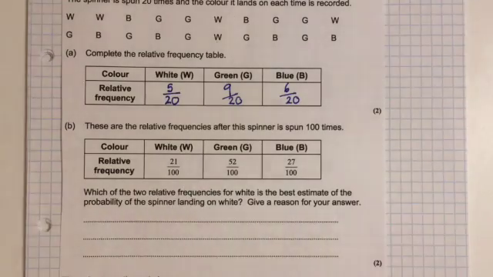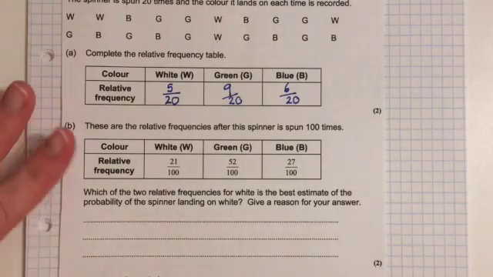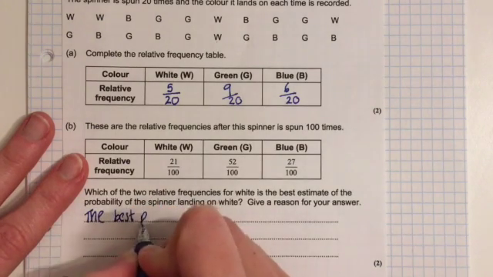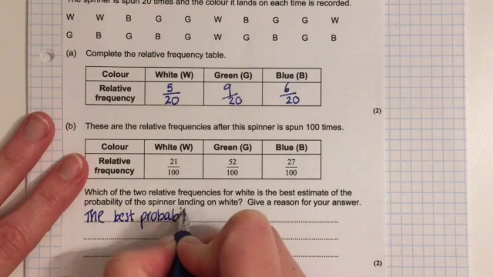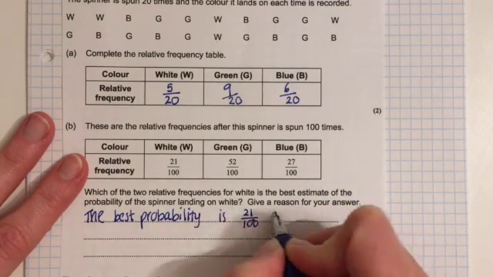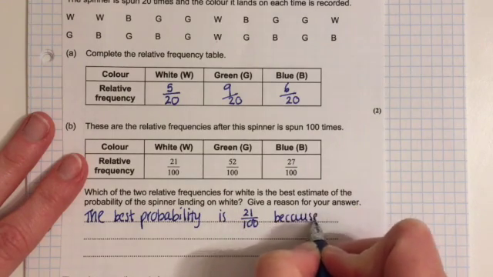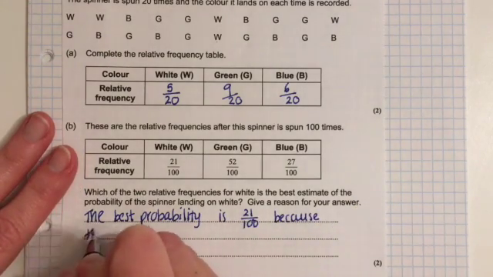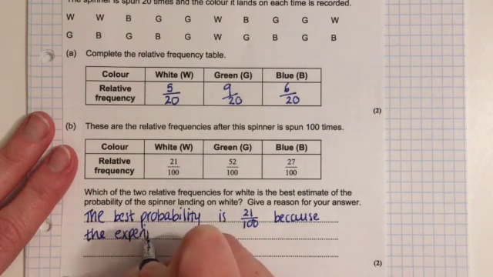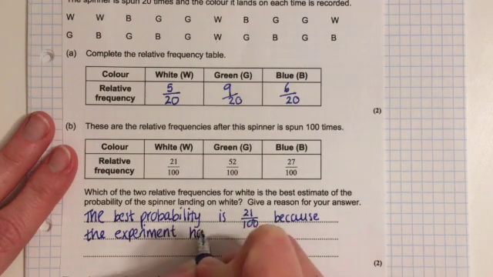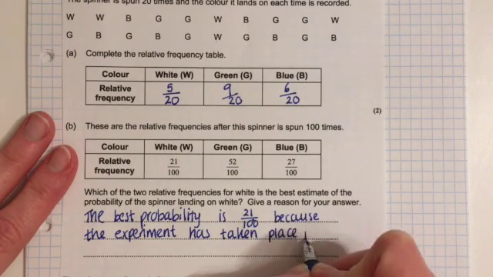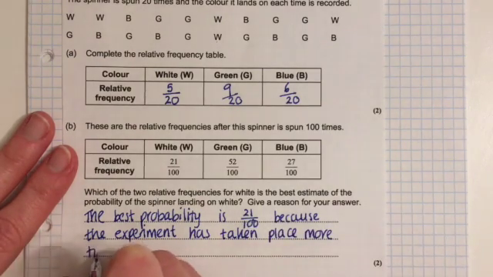Remember, I talked to you about this last week. You would write the best probability is 21 out of 100 because the experiment, you can put experiment or whatever you want, has taken place more times.